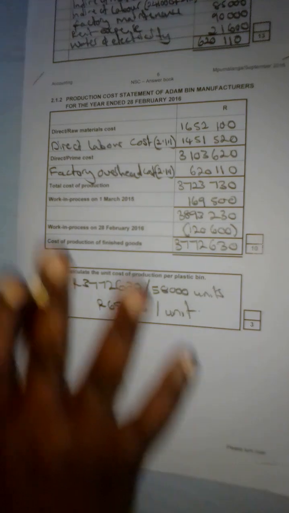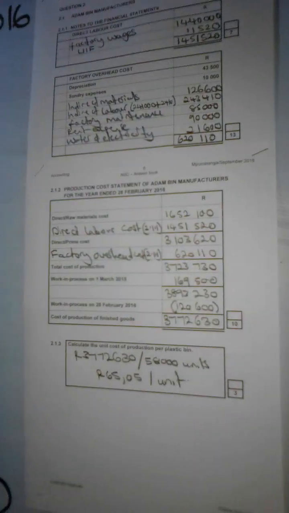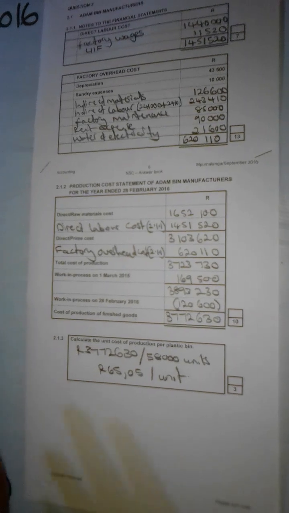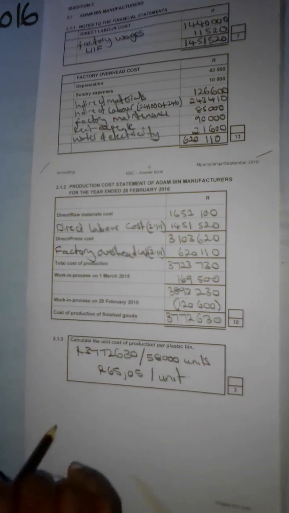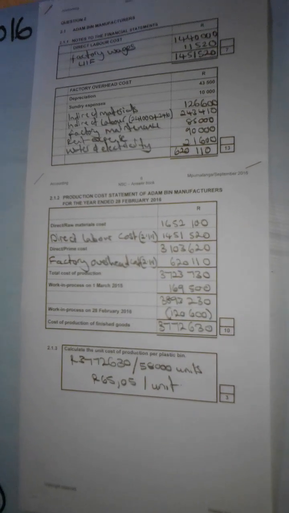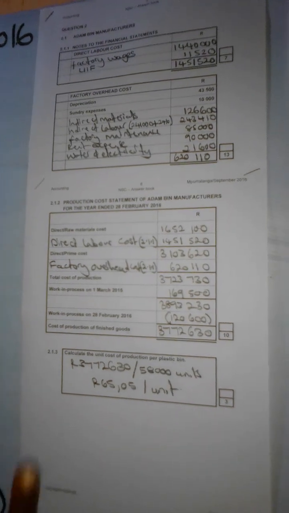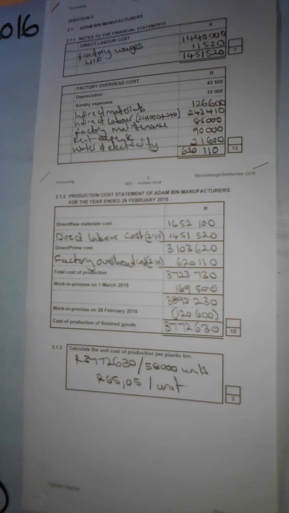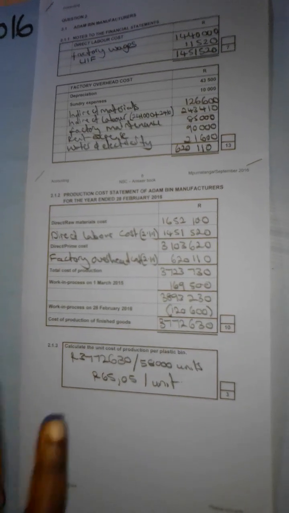So this is our manufacturing question, learners. The note for the direct labor, factory overhead, the production cost statement, and calculating the unit cost. The only item that is left that we have not covered in this video is the break-even point, which you will see in the video that is to come after this one.